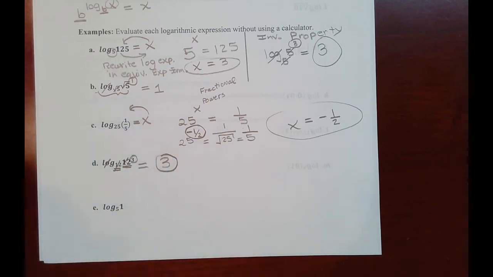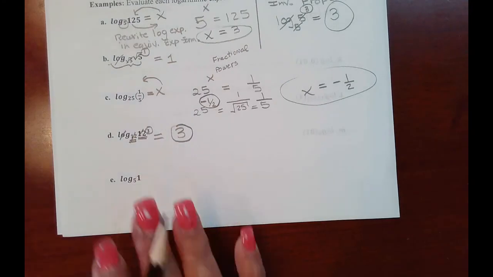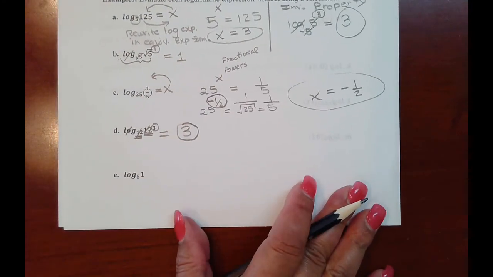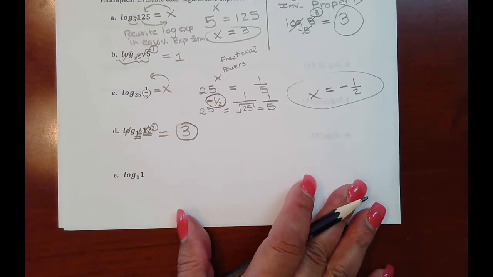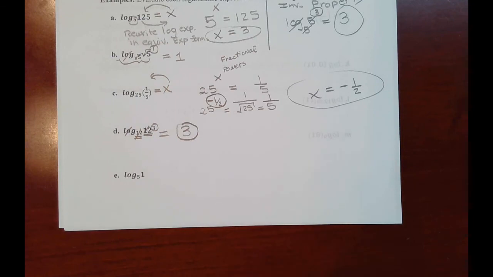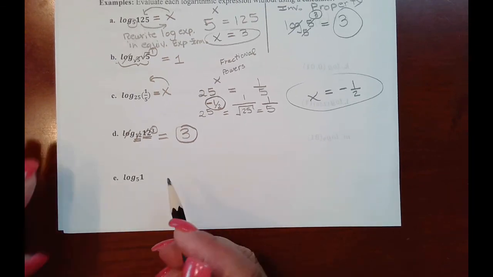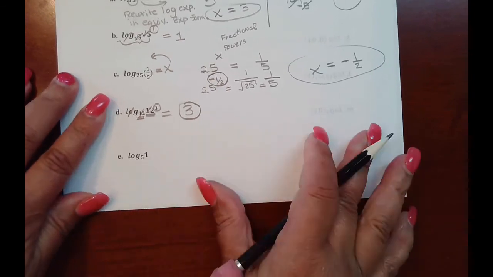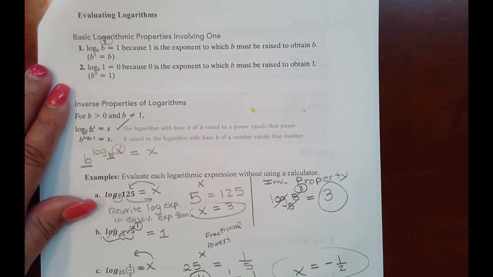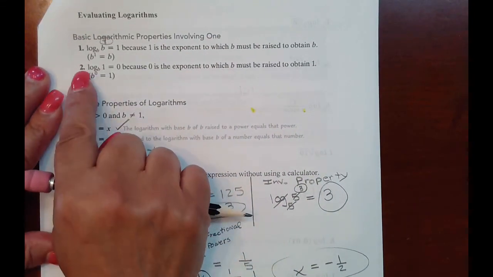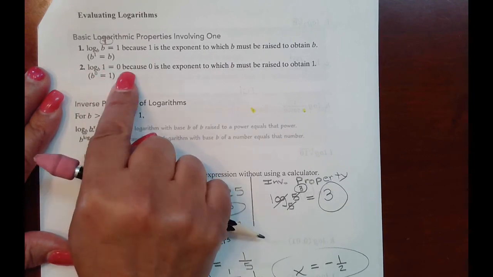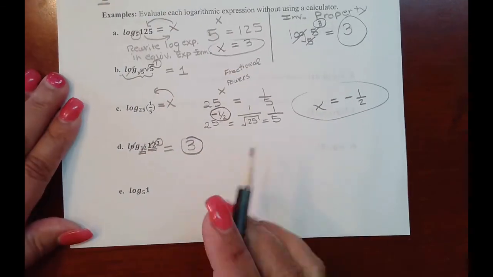So you've evaluated that. This one right here also is a perfect fit for one of the properties that you've been given. Again, you can solve these as equations just using the properties of how to rewrite an expression from log form to exponential form. I mean, it clearly says right up here that the log of 1, any base, is 0. You could also do it like this.